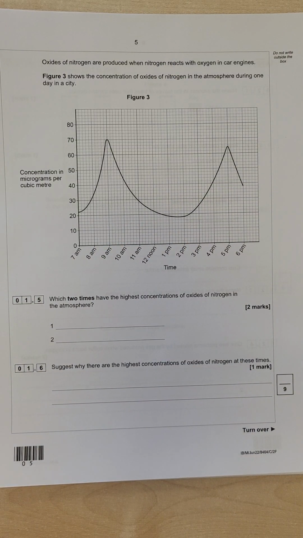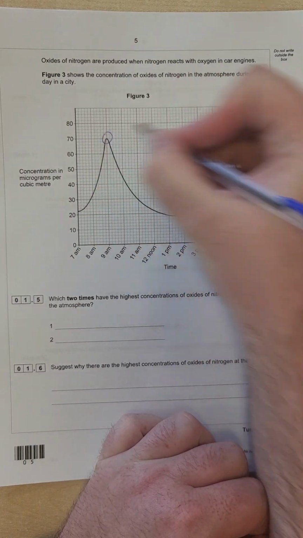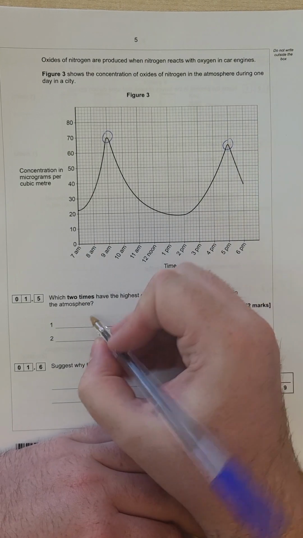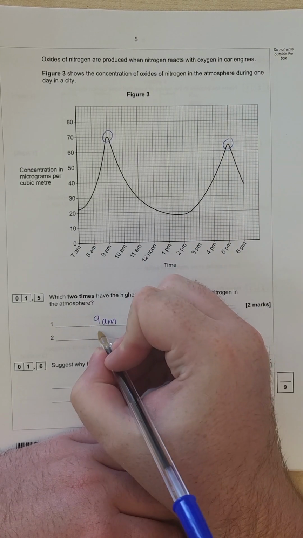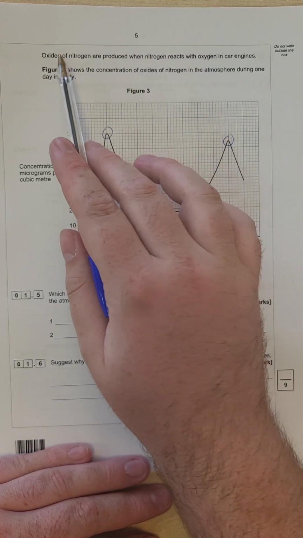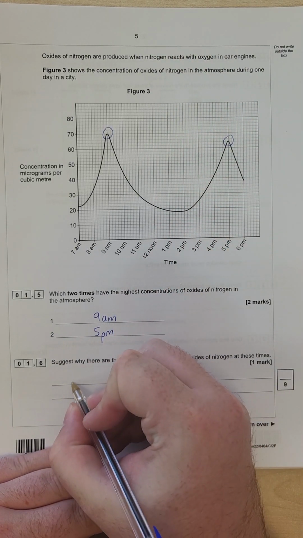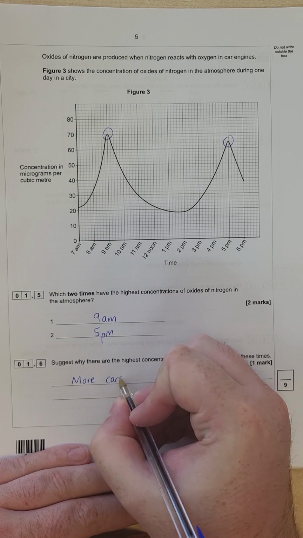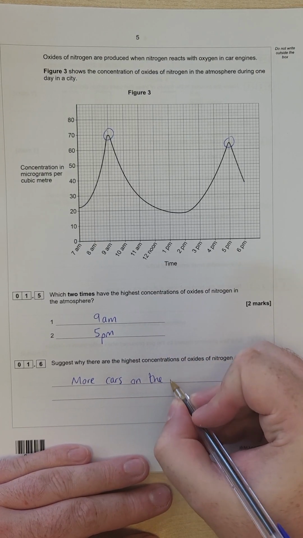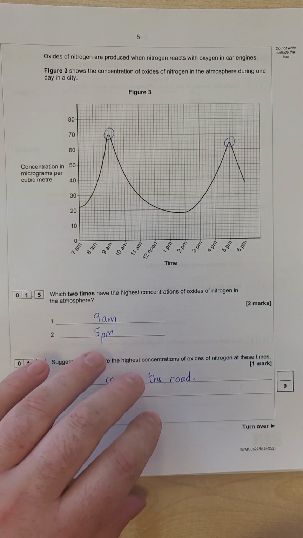We've now got another graph to read, a different type of graph this time, which is a line graph, and we're asked which 2 times have the highest concentrations of oxides of nitrogen in the atmosphere. So this tells our concentrations on the y-axis, so it's going to be this point and this point, which is 9 a.m. and 5 p.m. Suggest reasons why, and this tells us that these are produced when nitrogen reacts with oxygen in car engines. So it's because there's more cars on the road. You could also say buses, lorries, traffic, but there's more vehicles on the road at these times.